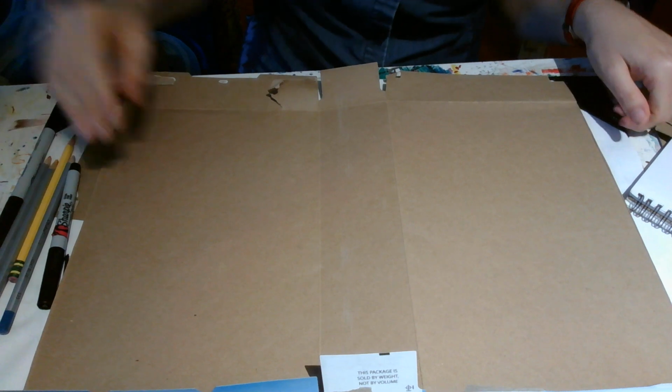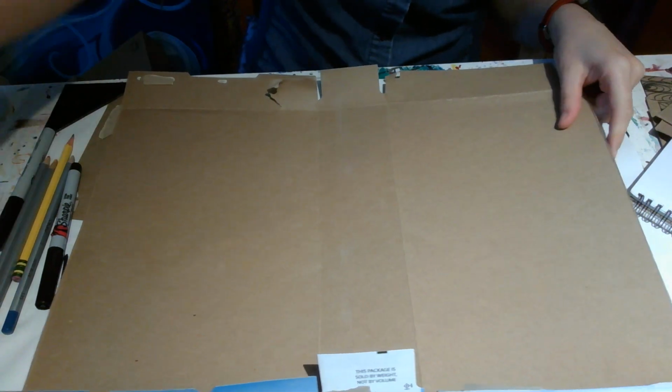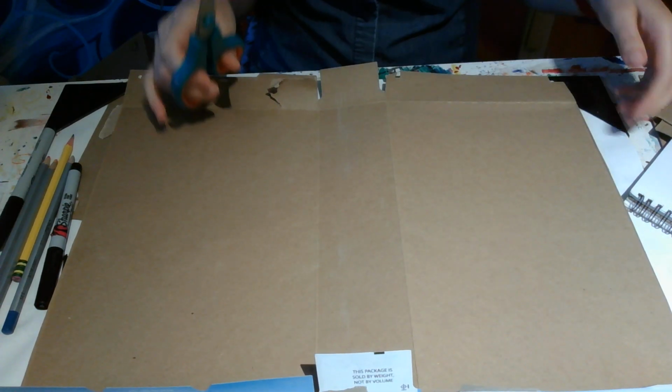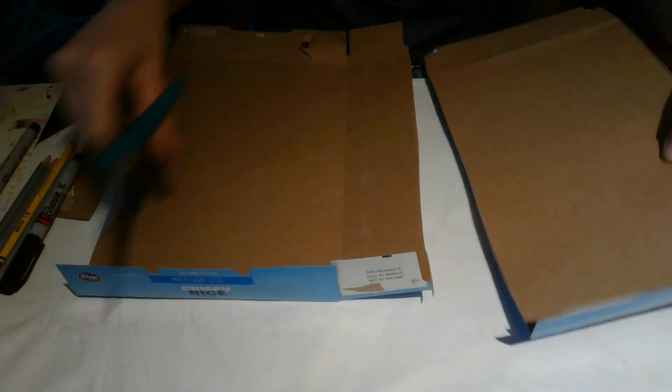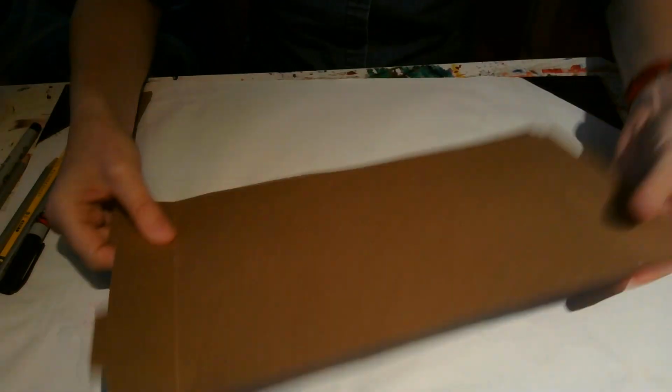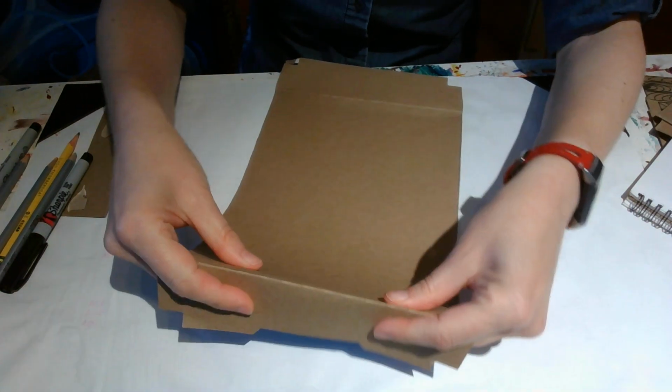Now, if at any time you get to a point where you need to stop, you can always pause the video. I'm going to take my scissors and go ahead and cut down my found material, which is my cereal box. Sorry, sounds like I got an email. If you don't have scissors, you'll notice that you've got these handy dandy flaps and they already have that bend right there.